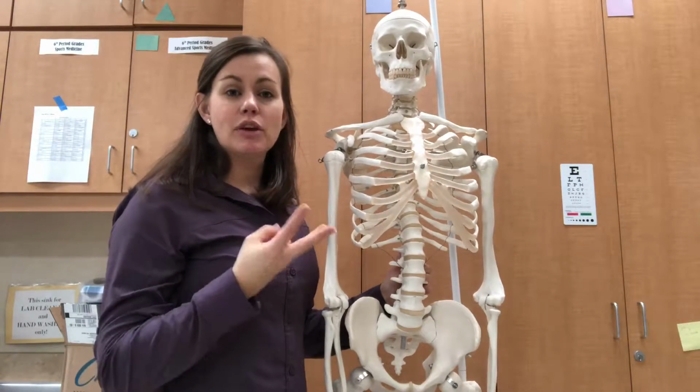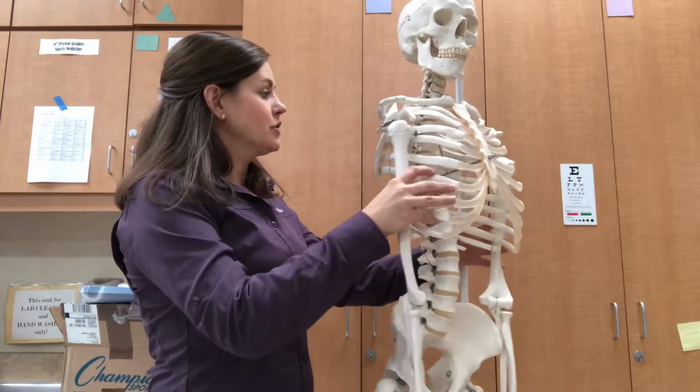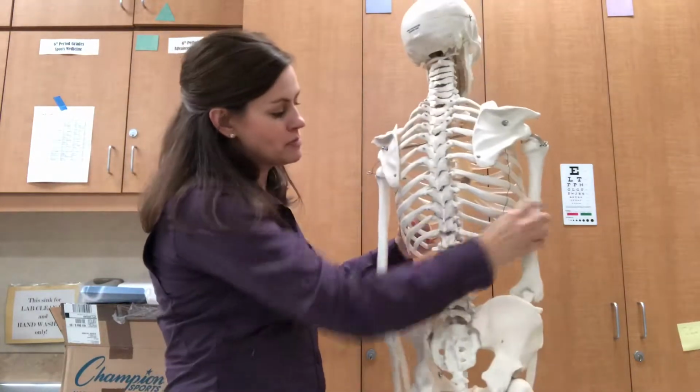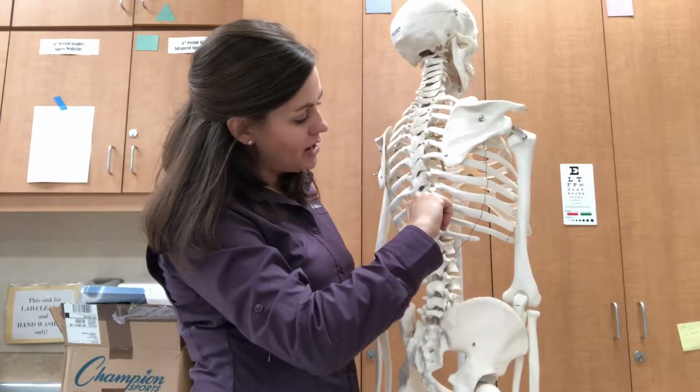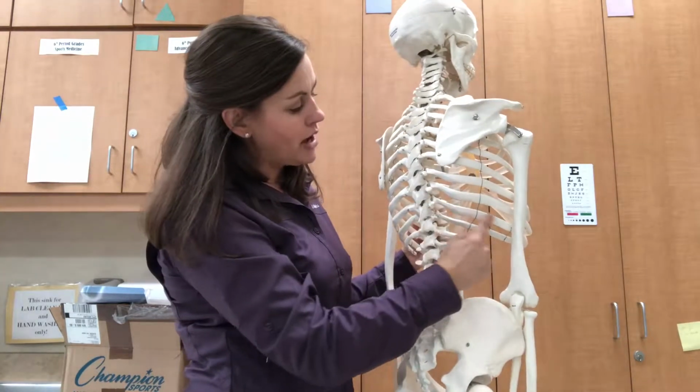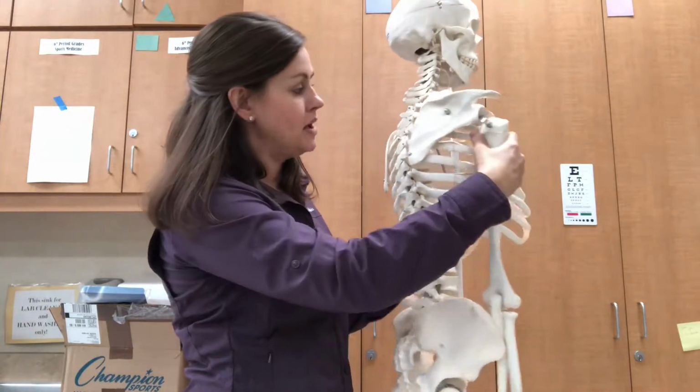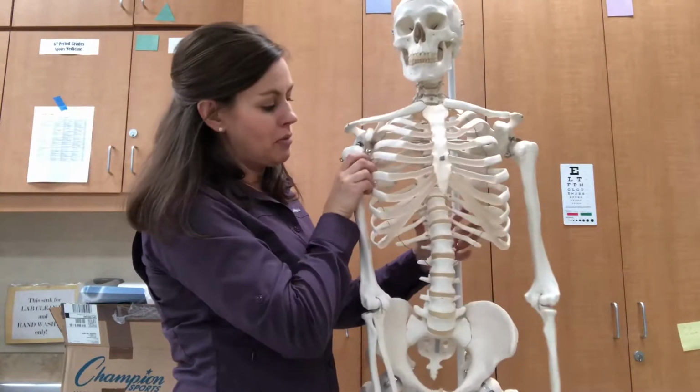Each rib has three main parts to it. The surface that articulates, or forms a joint, with your trunk is the head, and then right next to the head is the neck, and the rest of the rib is the body of the rib.